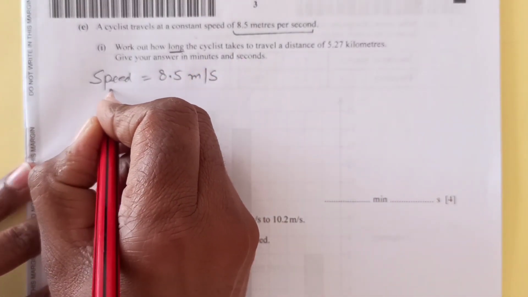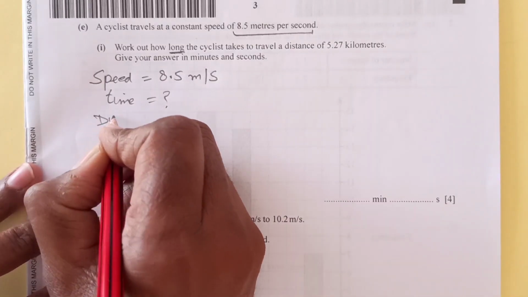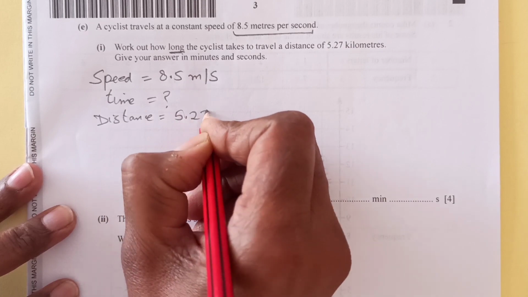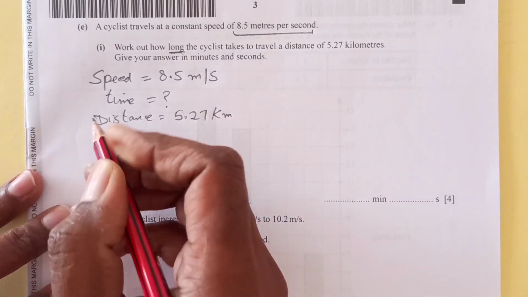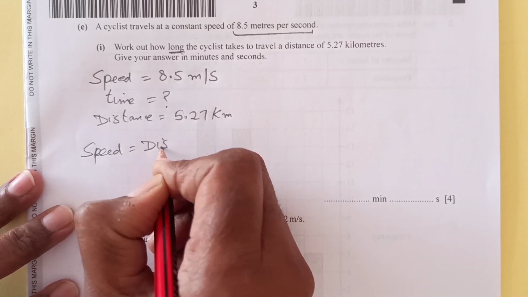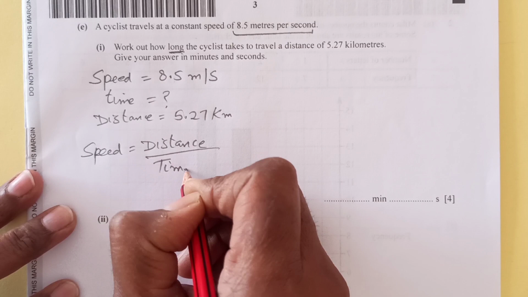And how long means we are looking for the time, and the distance is 5.27 kilometers, right? So we know the formula that speed is equal to distance over time.